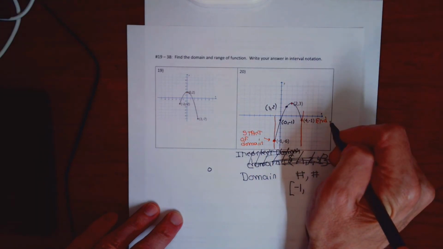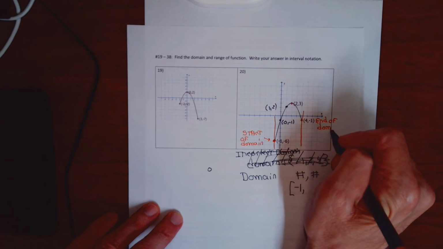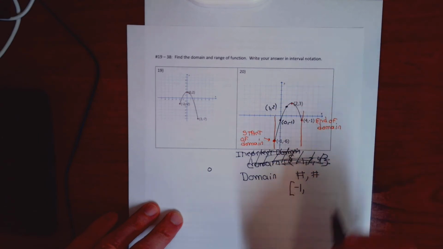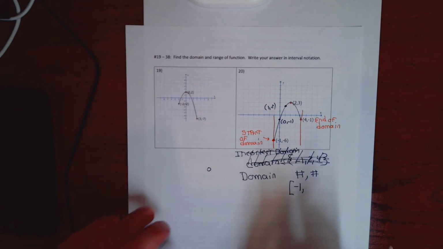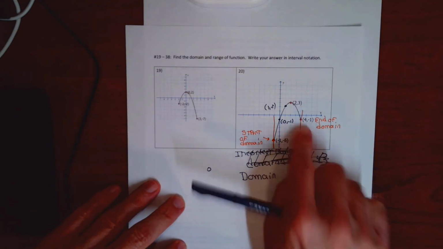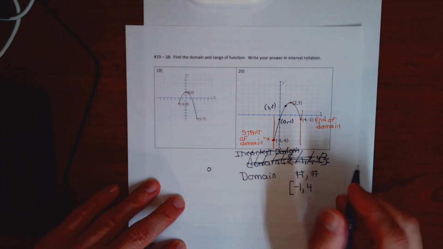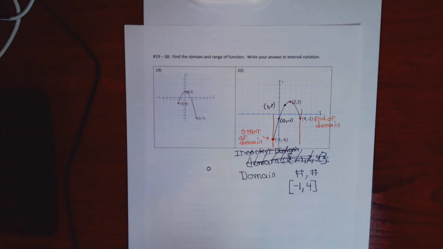So for domain, I read from left to right, find the left edge of my graph, find its x-coordinate, find the right edge of the graph, find its x-coordinate. At the right edge of my domain, I'm going to need the number 4. And again, that point's marked with a solid circle, so I get a square bracket. That would be the domain part of number 20.